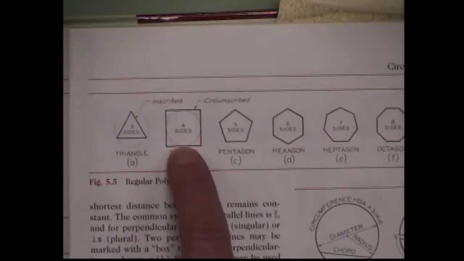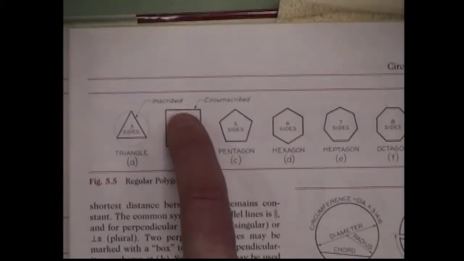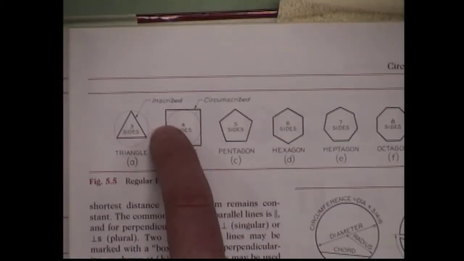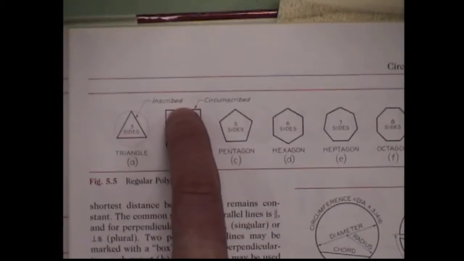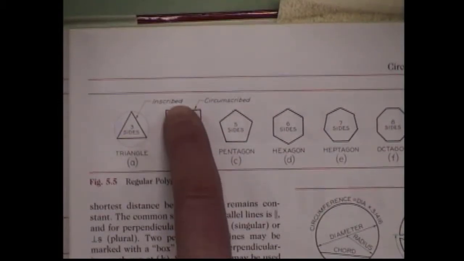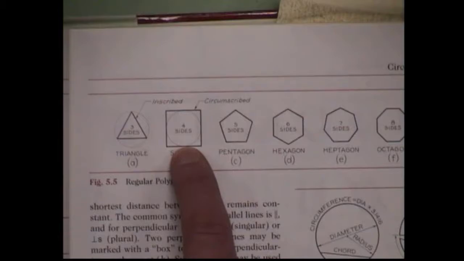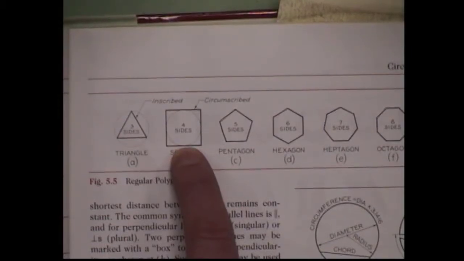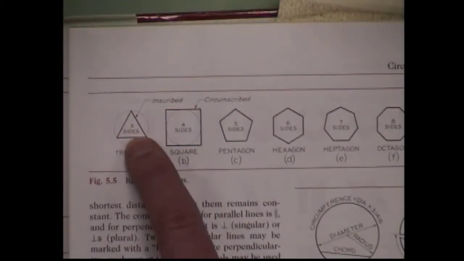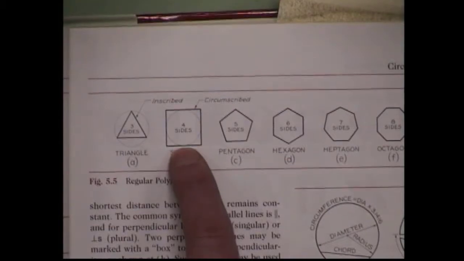So we're drawing these lines of the square tangent to the circle at the top and the bottom and from right to left. So the distance across the flats of that square is the same as the diameter of the circle. Okay, so when we have to create this construction geometry, that's how we know how to create it. Right? So inscribe, the polygon is made inside the circle. Circumscribe, it's made outside of the circle.